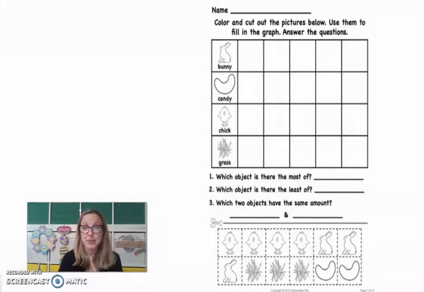So the first thing I want you to do is put your name at the top of your paper. So I'm just going to get myself out of the way here so you can see. Up there where it says name, write your name and number first thing. Remember, uppercase letter first and the rest should be lowercase, and don't forget that number.